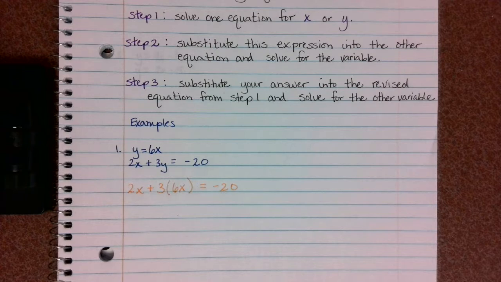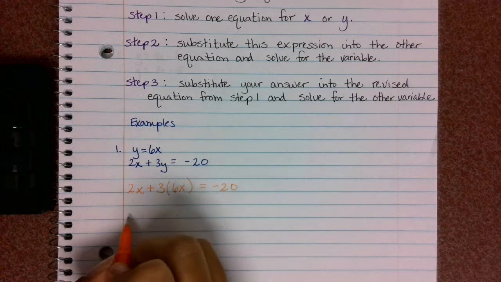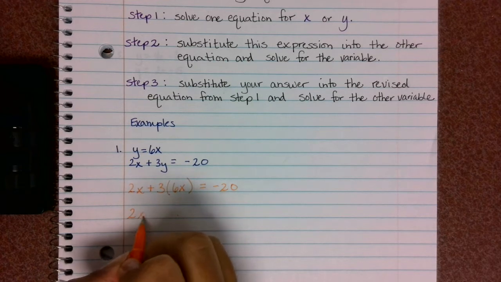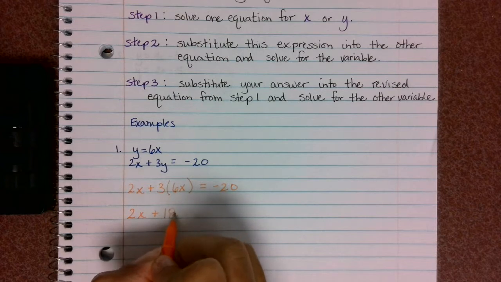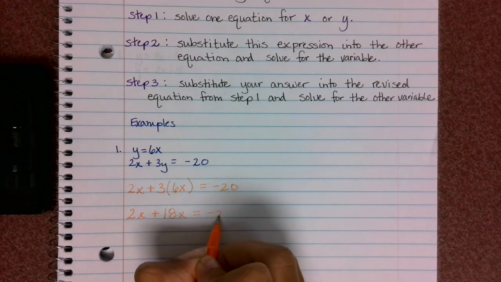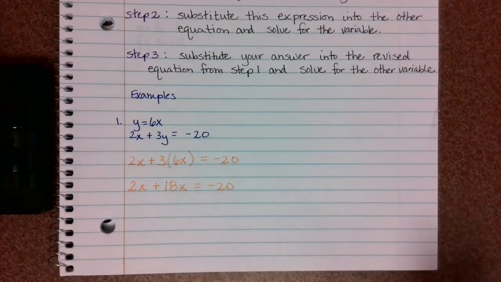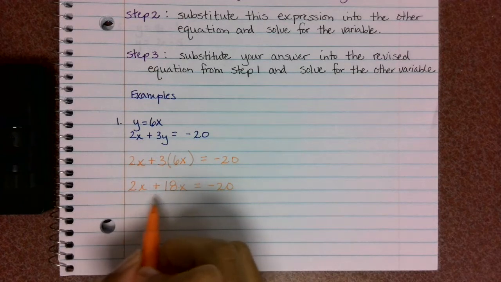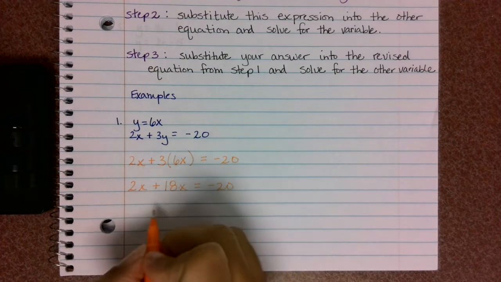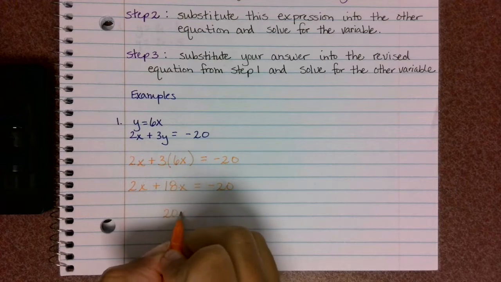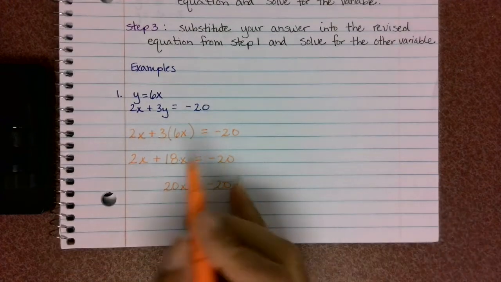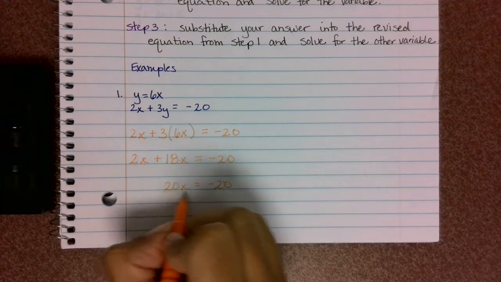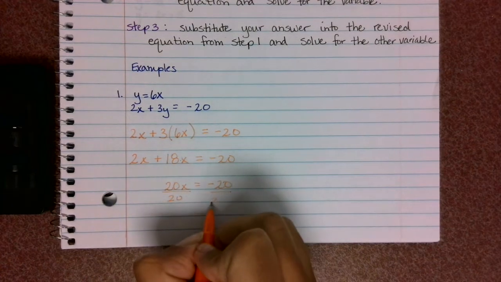Good. Let's just solve for x. I have to do the distributive property first, so I'm going to do 2x plus 3 times 6x, which is 18x, equals negative 20. We're going to keep solving for x. I'm going to combine like terms, so 2x plus 18x is 20x equals negative 20. And then one more thing, I'm going to divide by 20 on both sides.